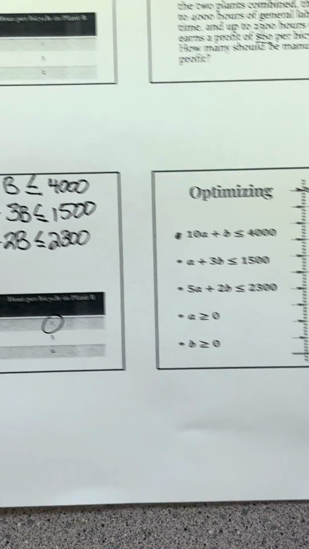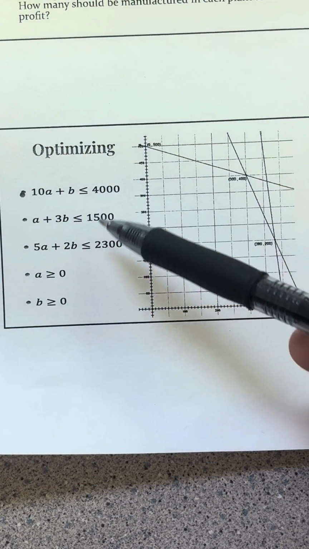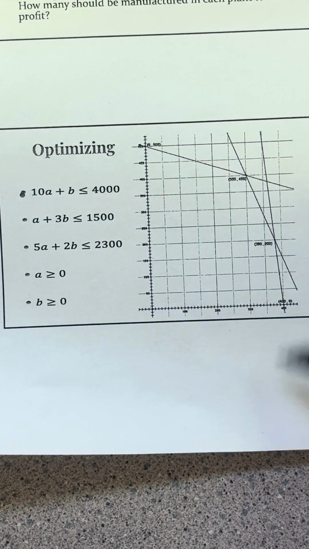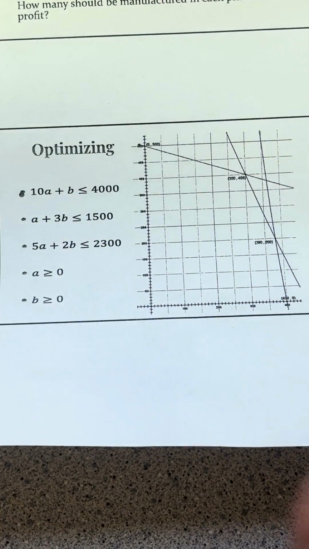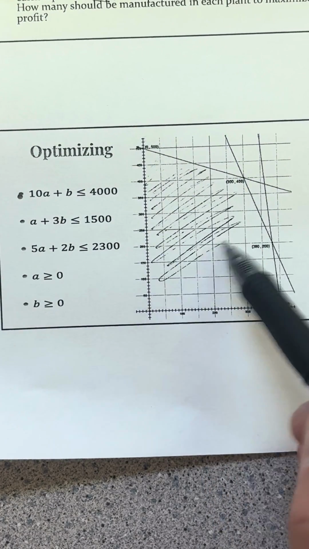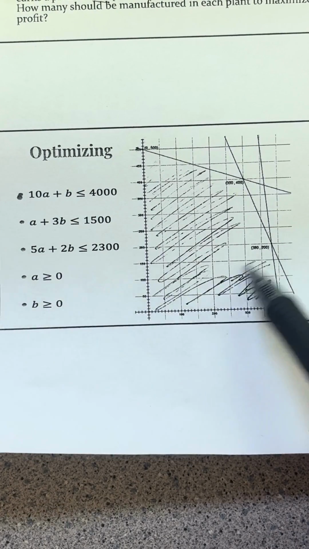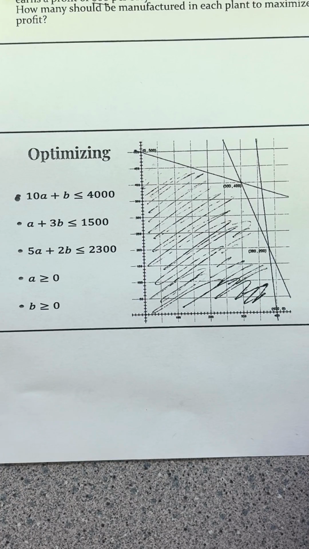And then lastly, let's go over to our graph here. So if you guys notice, these are the exact equations we just came up with. And I went ahead and graphed this already on your notes just to save us some time. So our feasible region, our shaded area, the possible number of bikes we could create is gonna be in that spot there.